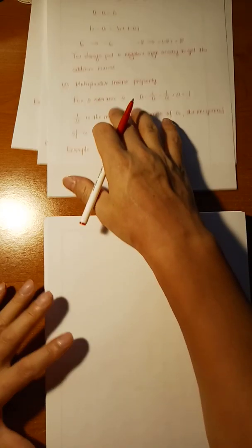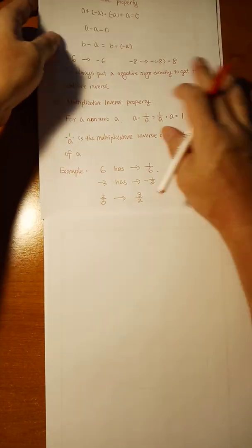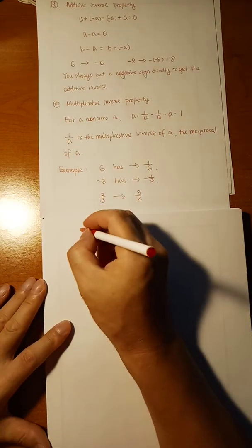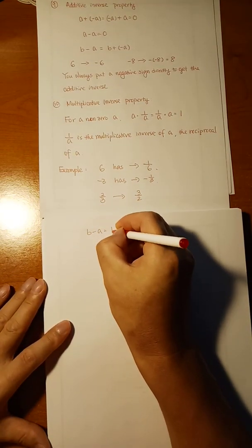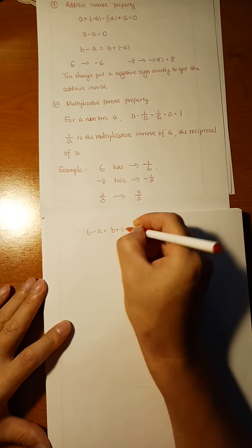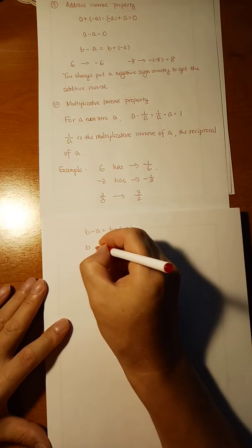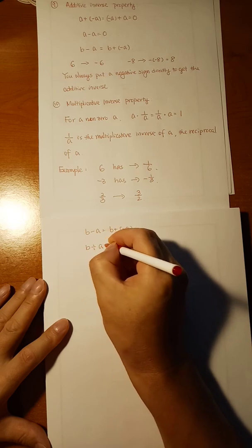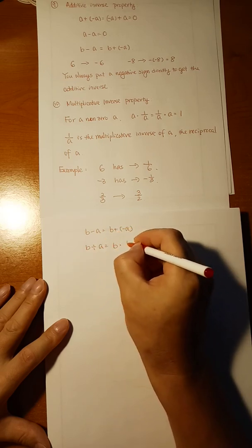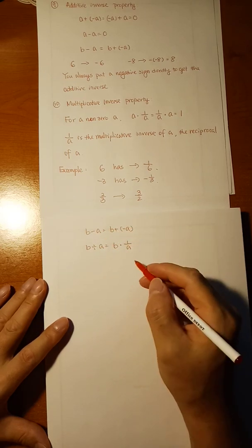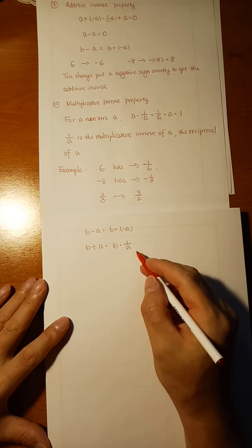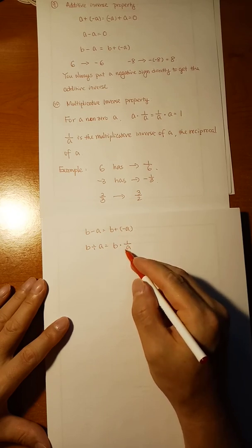And like the addition, remember that we just mentioned the subtraction is the addition with the additive inverse. The division is also equal to the multiplication with the multiplicative inverse, right?